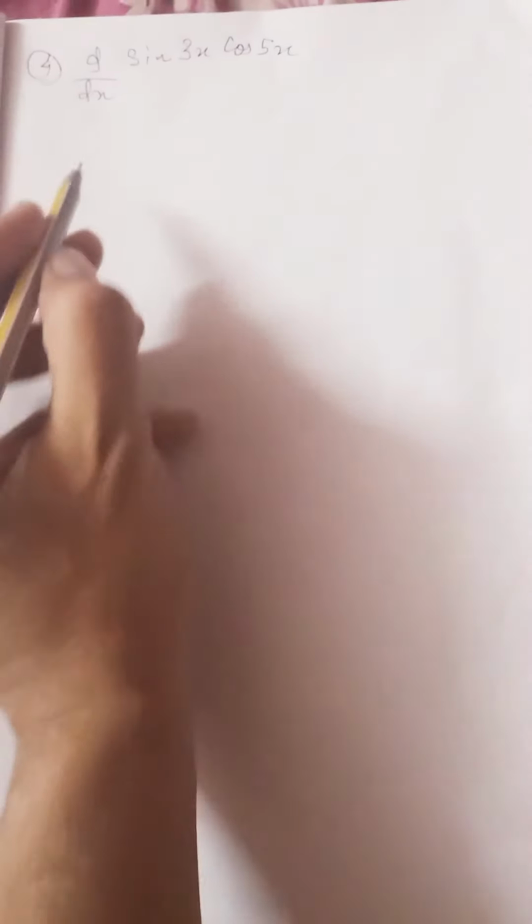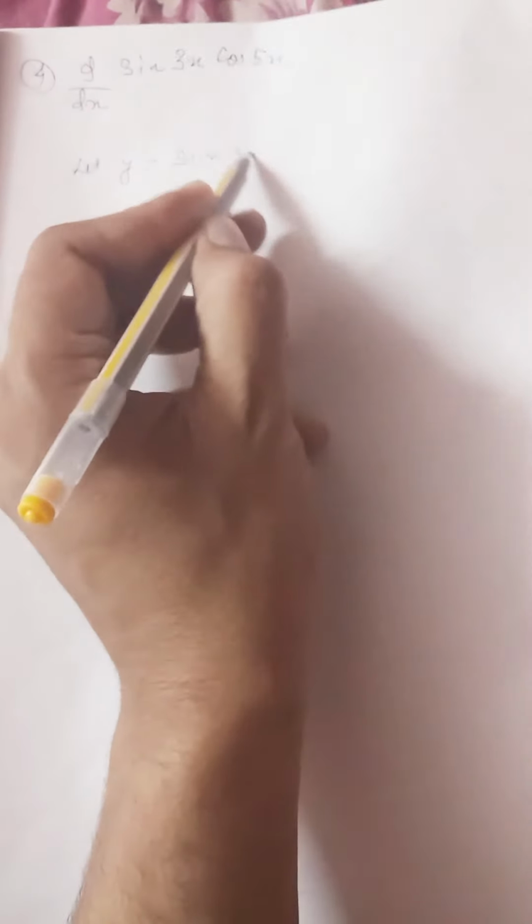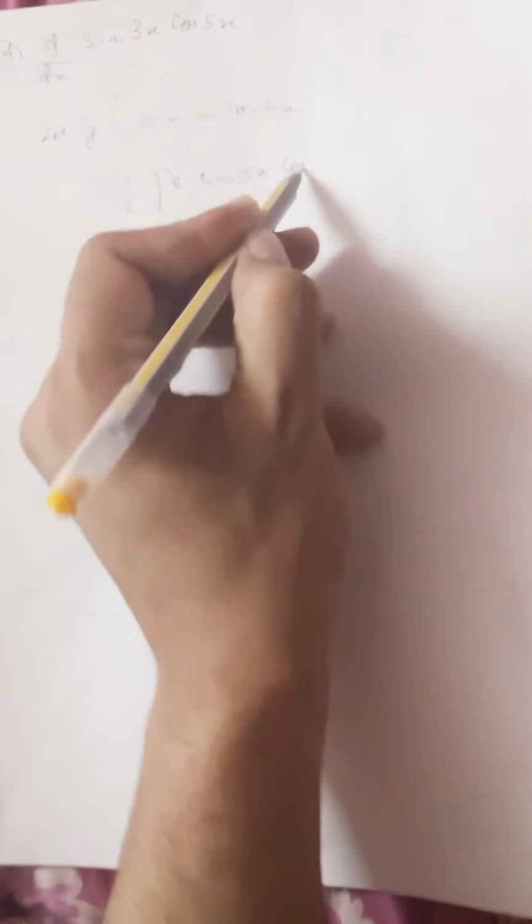Now let's start with the fourth question. It is d by dx of sine 3x multiplied by cos 5x. Here first of all we will multiply and divide by 2. First, let y be equal to sine 3x into cos 5x. Now multiply and divide by 2, so 1 by 2 into 2 sine 3x multiplied by cos 5x.